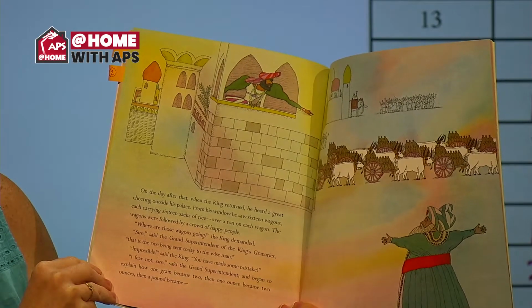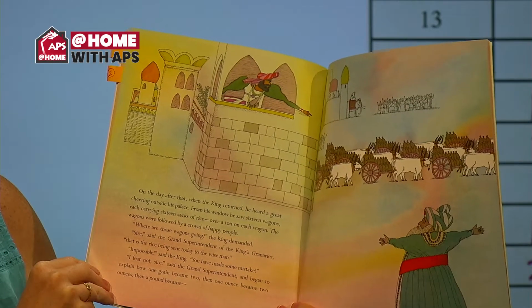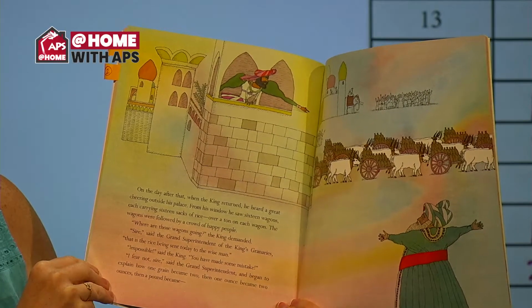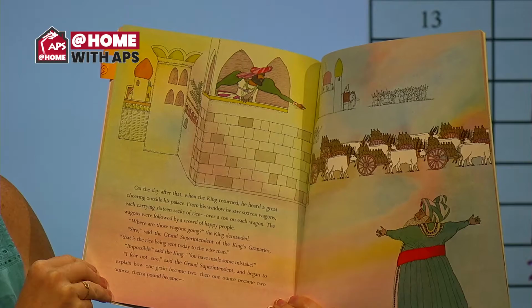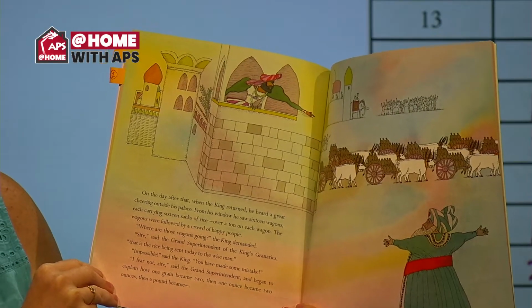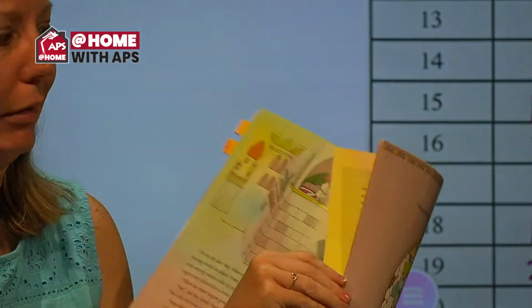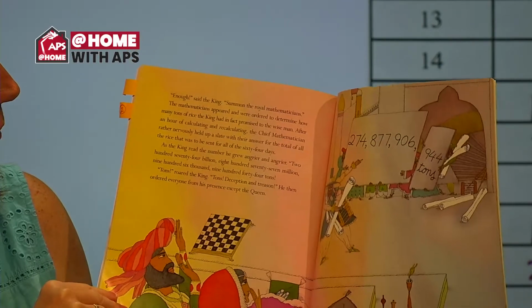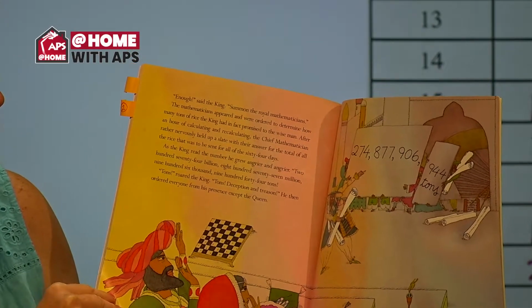Impossible, said the king. You have made some mistake. I fear not, sire, said the grand superintendent, and began to explain how 1 grain became 2, and then 1 ounce became 2 ounces, then a pound became... Enough, said the king. Summon the royal mathematicians.